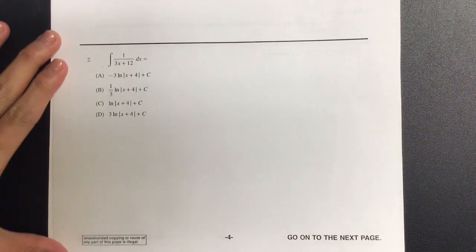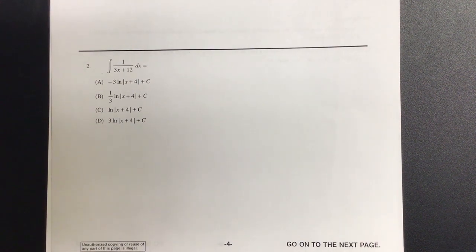I'm on number 2. Bailey, let's read. What is the integral of 1 over 3x plus 12? Okay. So looking at the bottom, is there a common factor I could take out to make this problem easier? Yeah. What's my GCF that I could take out? Do we see 3 on the bottom? Yeah. So could I call that 1/3?